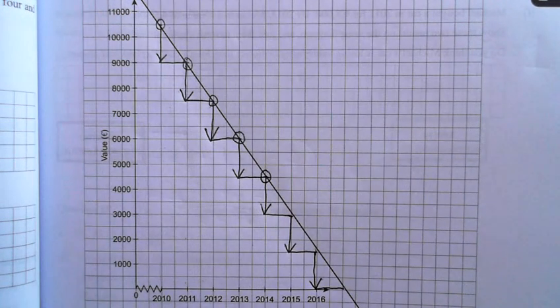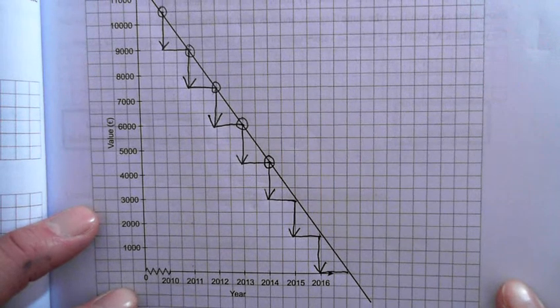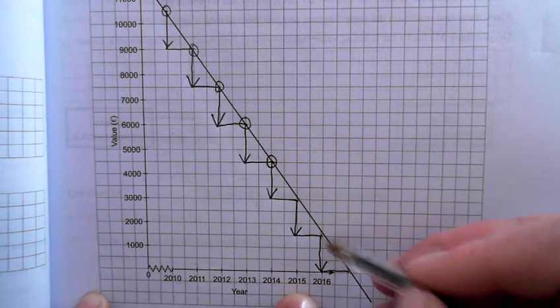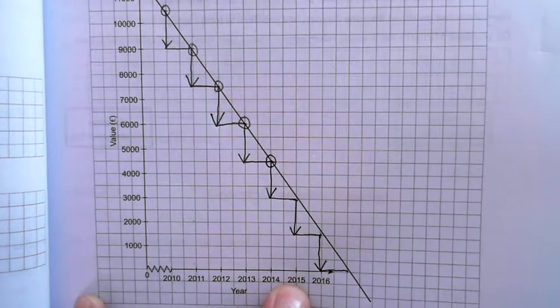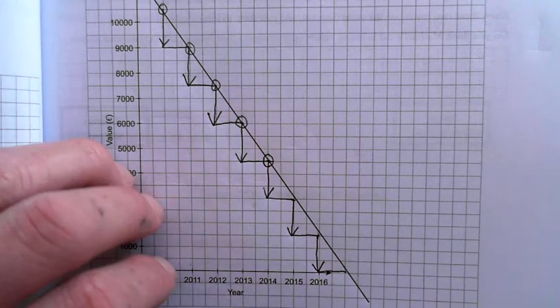Is it worth any money in 2016? Look at my graph. Yeah, it's 1,500. That's 2015. No, see? 2016 is 1,500. In 2016, I'm predicting it's not worth any money. Right, we'll have a look.